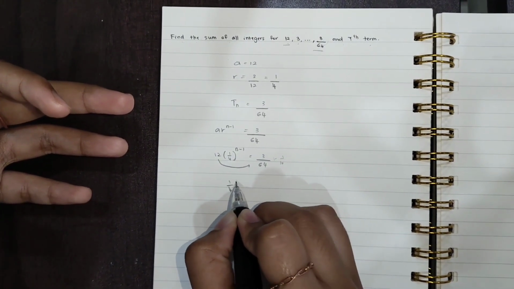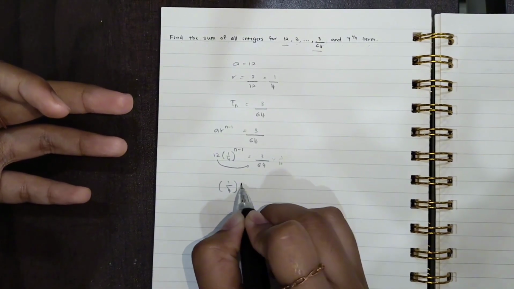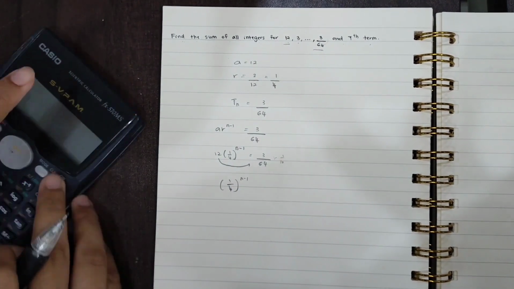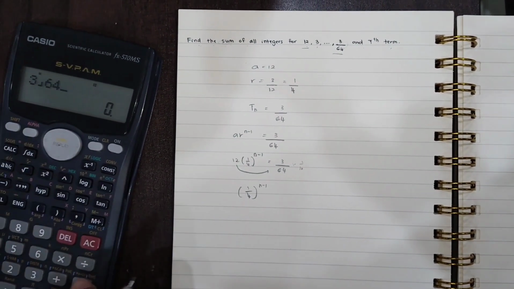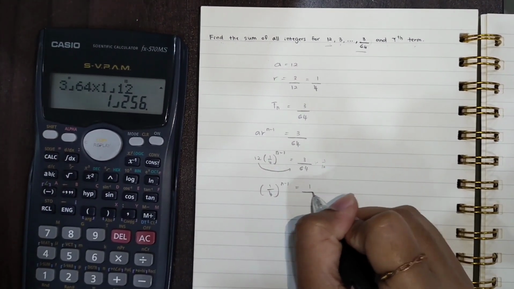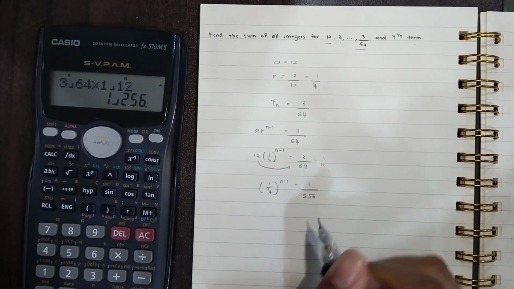So 1 over 4 to the power of n minus 1 equals 3 over 64 times 1 over 12, which is 1 over 256.